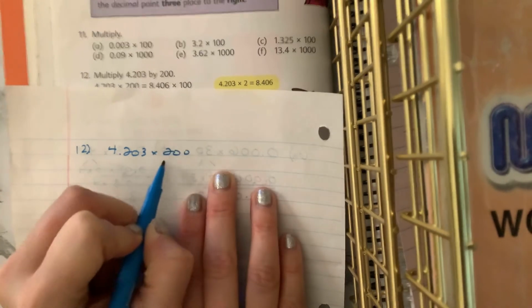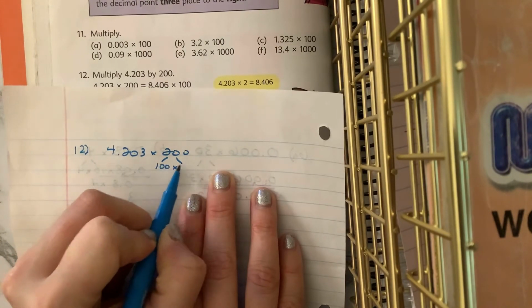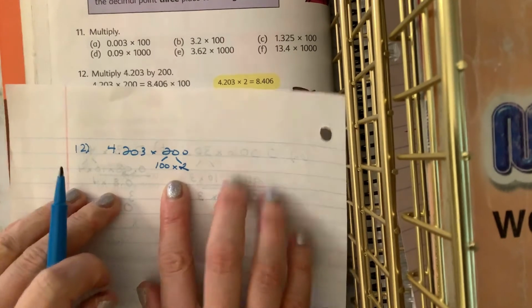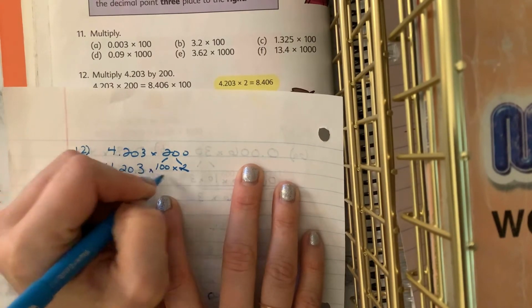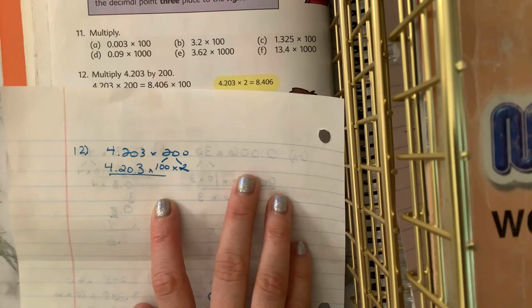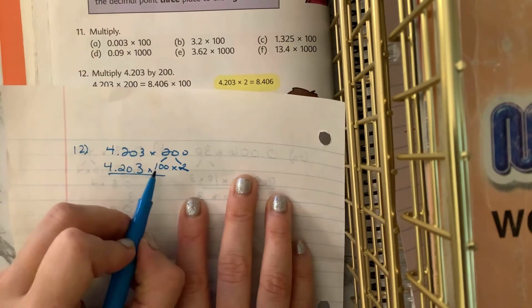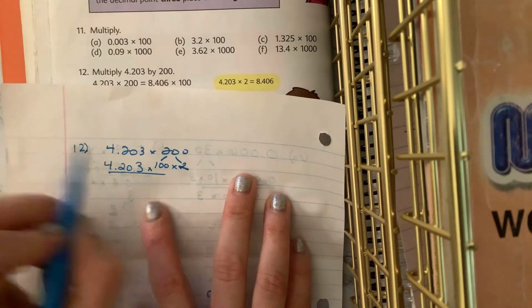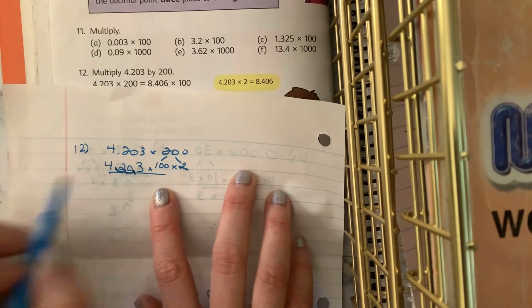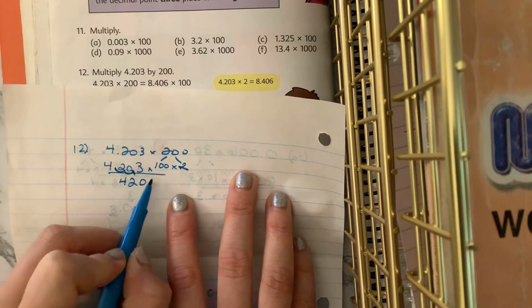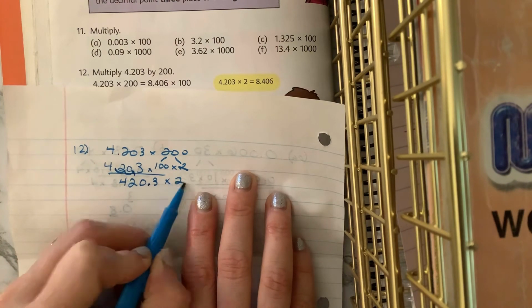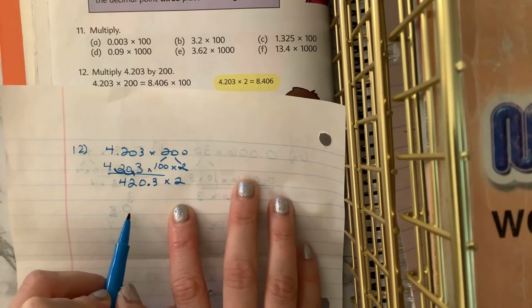So you want to do what we did before. Break it apart into your two factors, so 100 and 2. Now we start with this first portion where we're supposed to be moving that decimal point. It's 100 though, so we're not going 1 to the right. We want to go 2 to the right. So we get this first part done. We end up with 420 and 3/10 times 2.